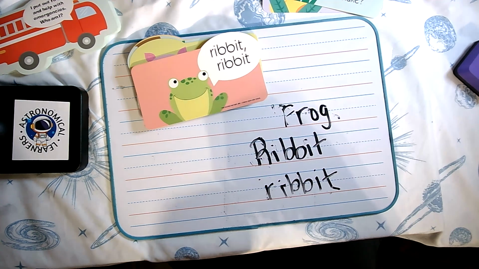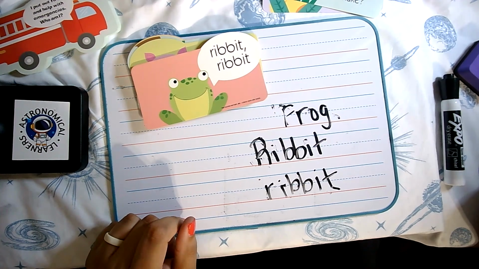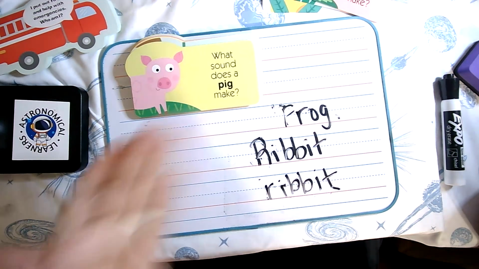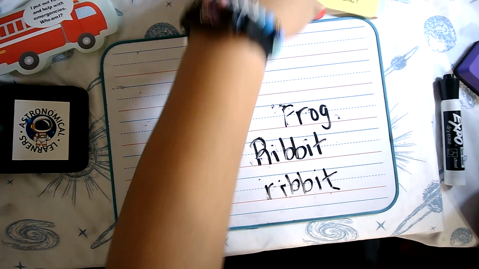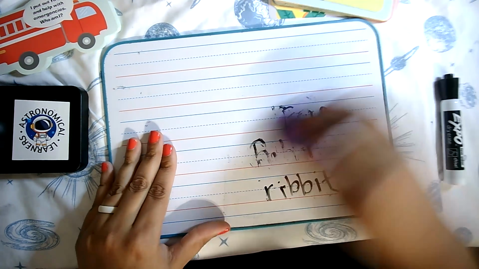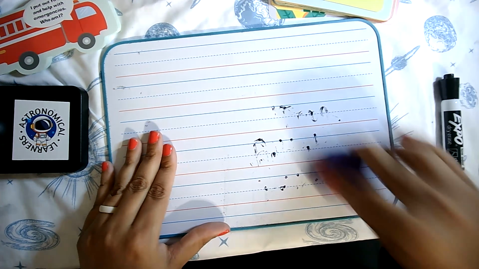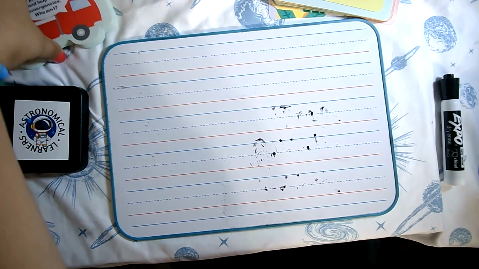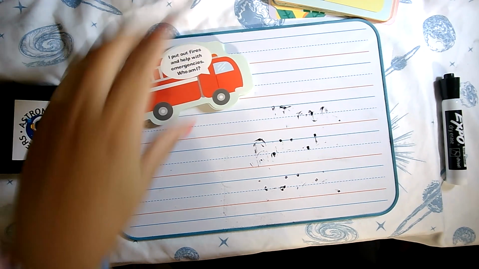Frog. Frog, that's right. Frogs go ribbit, ribbit. So that's an easy way to use this. Now I want to show you how we can use this for community helpers. Because animals are great, but what about with people?